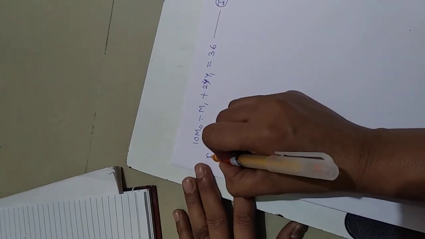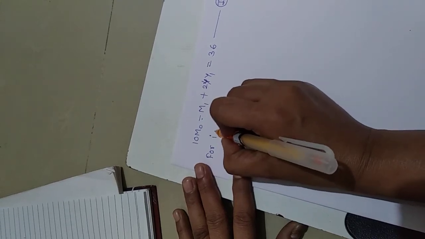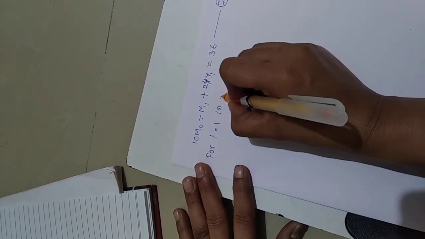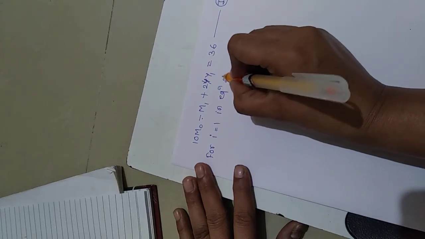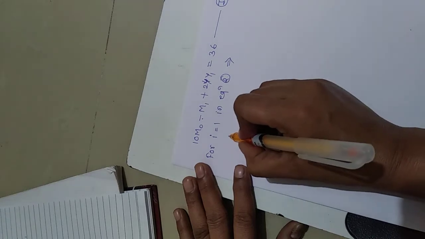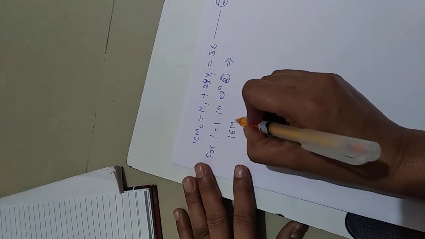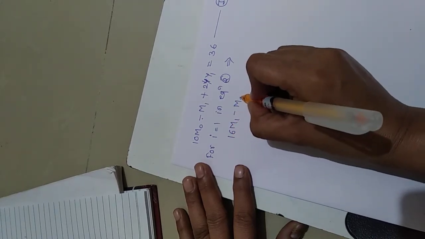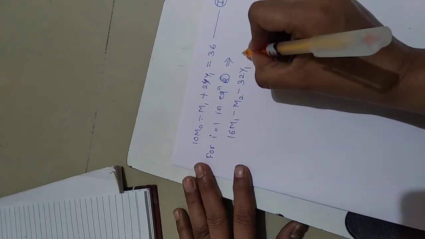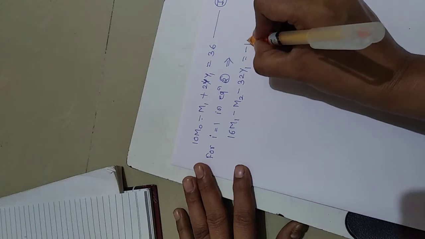For i is equal to 1 in equation 2, the above procedure is used and solved, we get 16m1 minus m2 minus 32y1 is equal to minus 12.